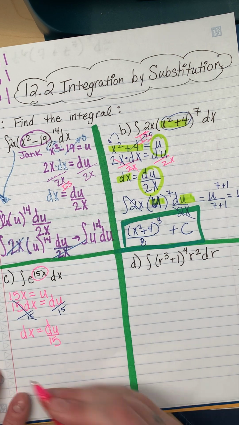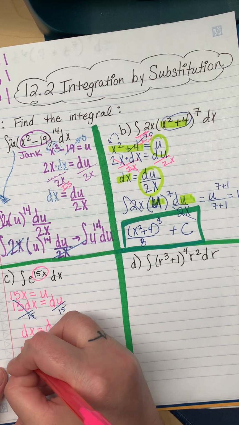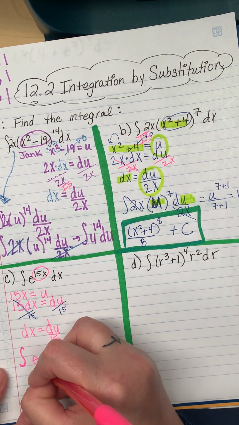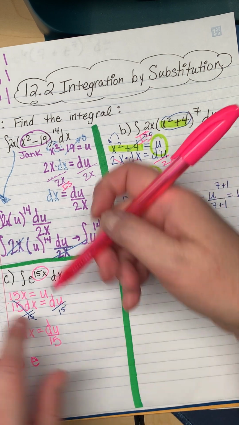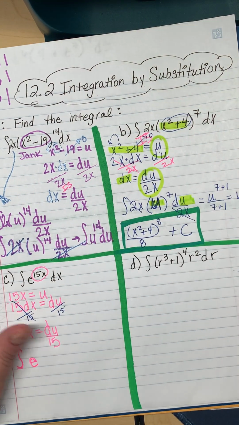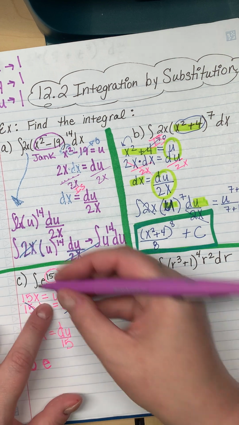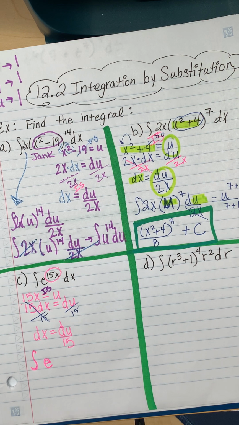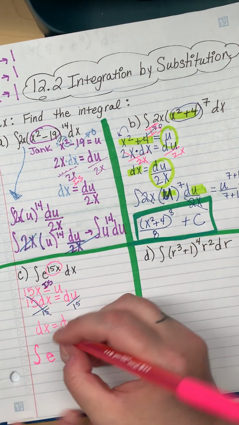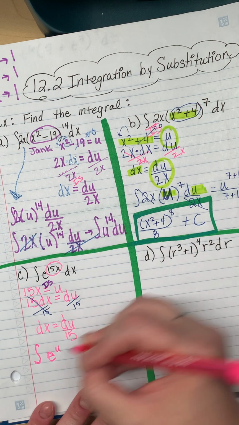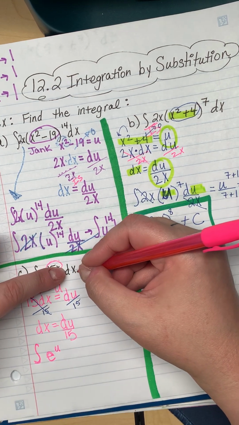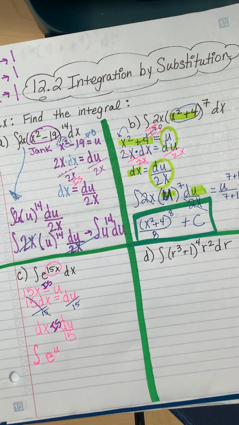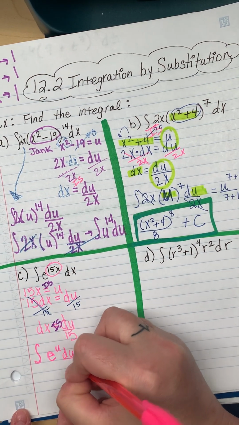Now we plug all this business back into the original problem. The original problem says integral e, but let's see here. What is 15x? Well, this formula says 15x equals u. That means 15x is the letter u. So instead of 15x, I'm going to put a u in the top. And then what is dx? Well, dx equals, that means is, du over 15.